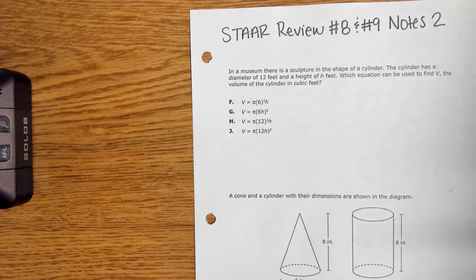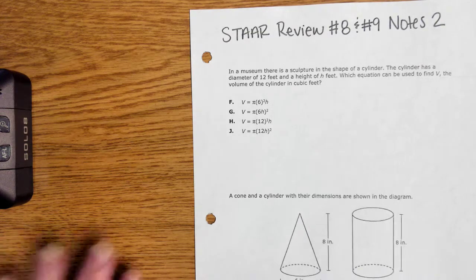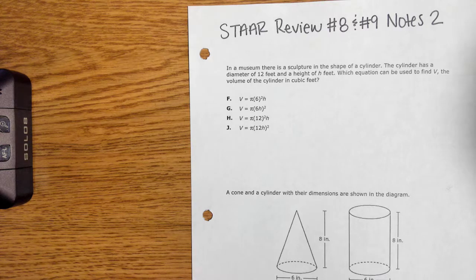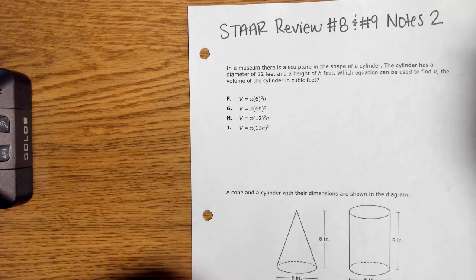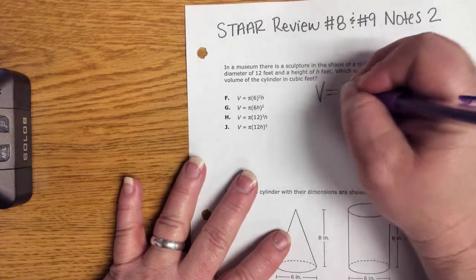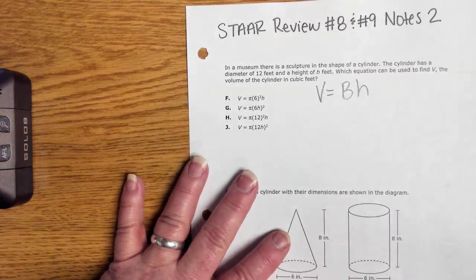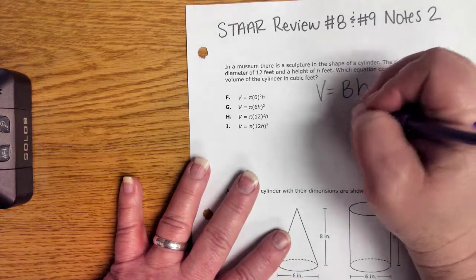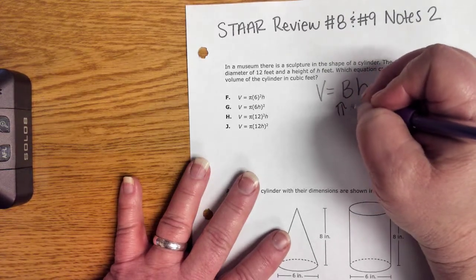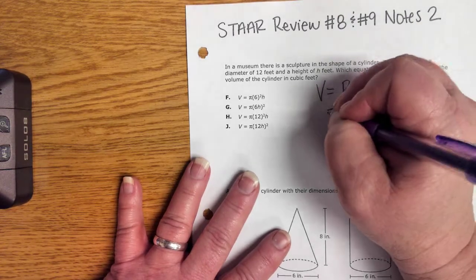In a museum, there is a sculpture in the shape of a cylinder. The cylinder has a diameter of 12 feet and a height of 8 feet. Which equation can be used to find V, the volume of a cylinder, in cubic feet? V equals big BH. So, what is the formula here? It's a cylinder. What is the formula? V equals big BH. And then I have to break down that formula. What am I going to break down that formula to? What's big B? Pi r squared. Pi times r squared times height, correct?